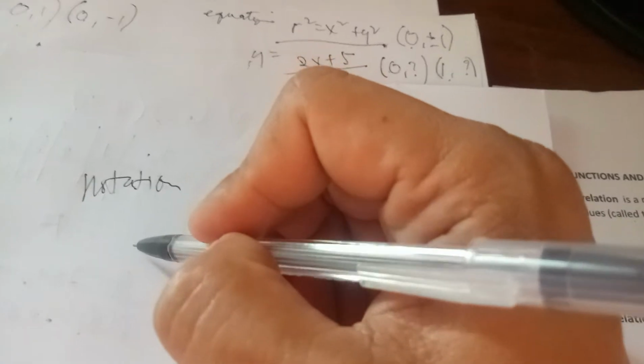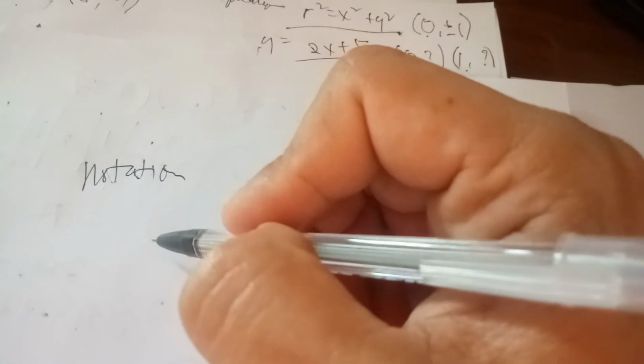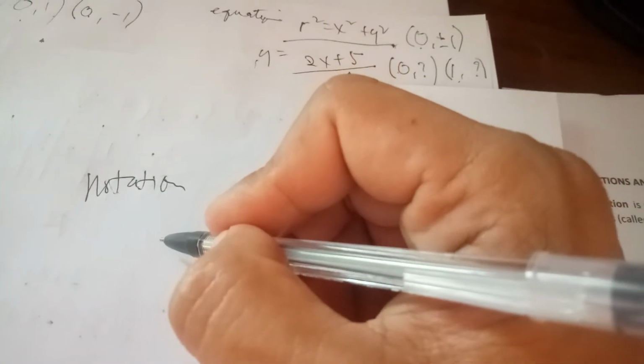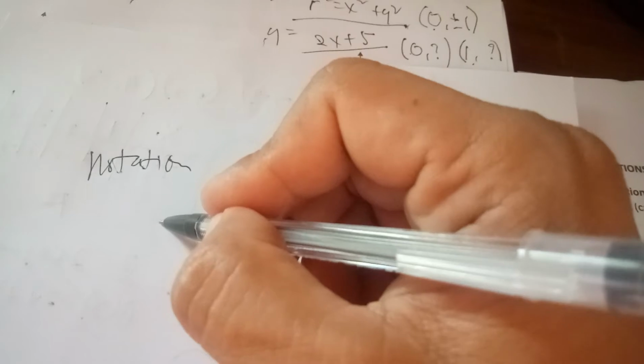Nakuha? Yun yung equation. Okay, sa notation naman, example. Dito tayo sa notation, set builder notation. Halimbawa, ito yung mga notation. Lahat ng x, ang value daw ni x ay from 1 to 3. So ibig sabihin, equal to 1 and equal to 3.